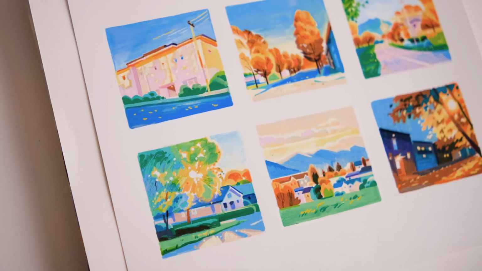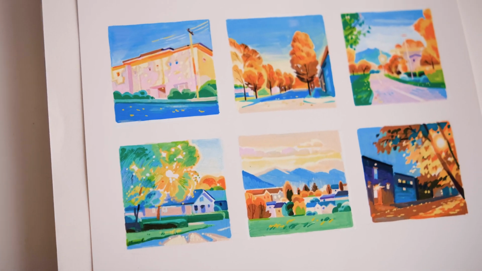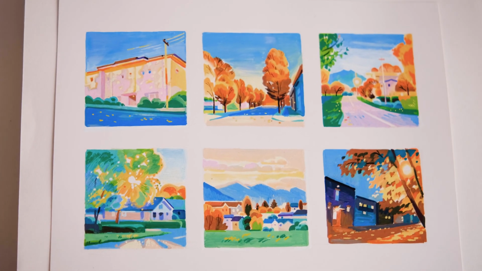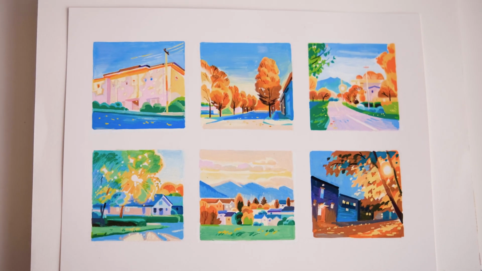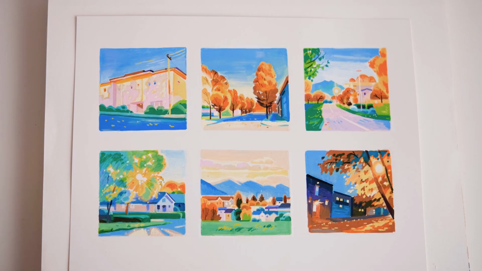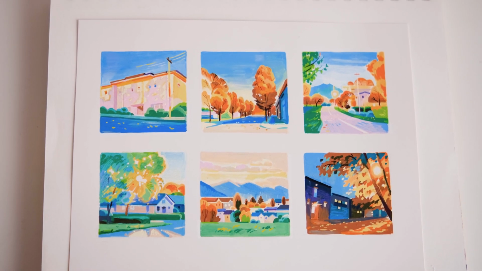And that's it for these 6 illustrations based on the neighborhood I lived in when I was in Vancouver. I think this is such a great way to record a place that's meaningful to you. So I really hope you were able to learn or be inspired by my creative process, and you can start turning the world around you into your style of illustration.